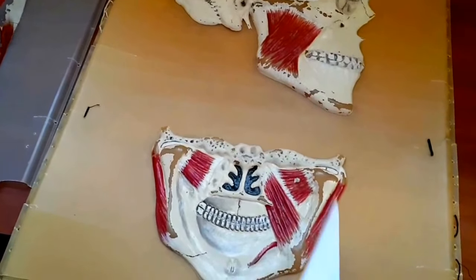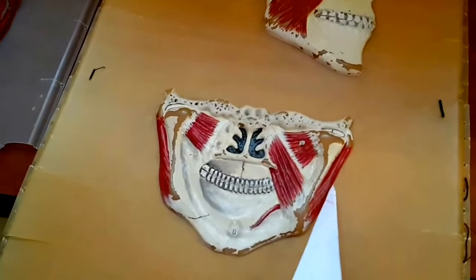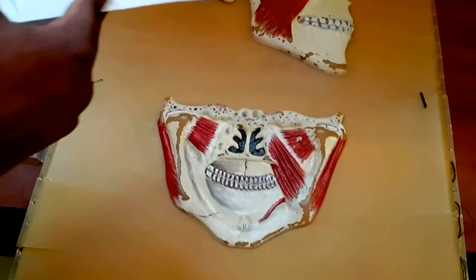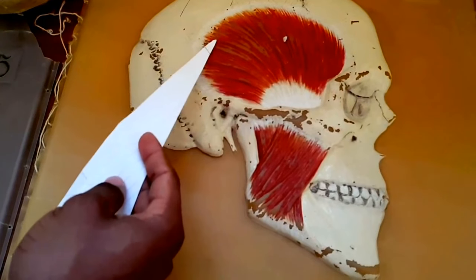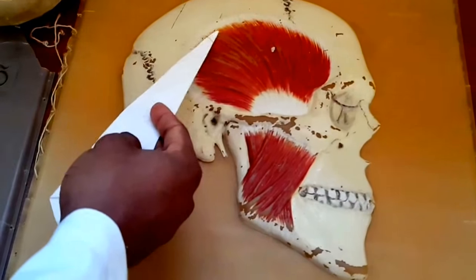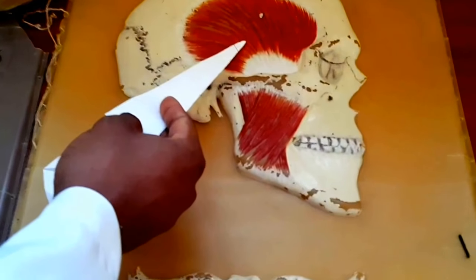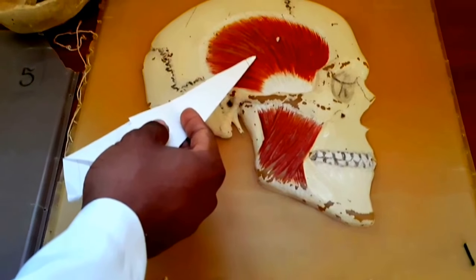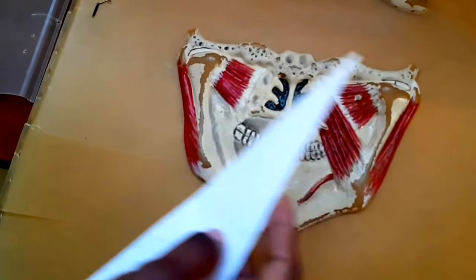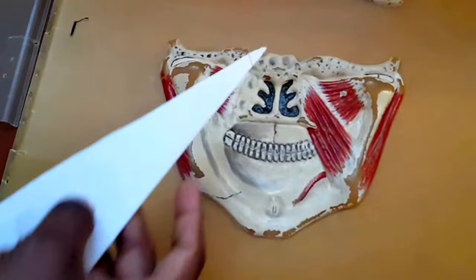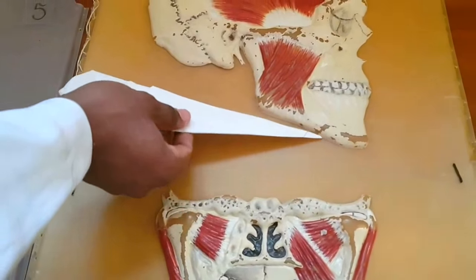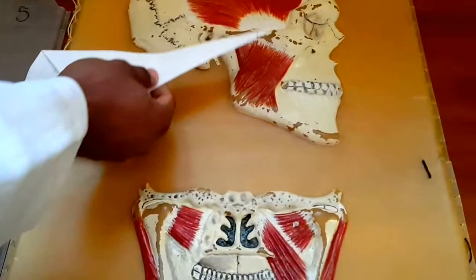Okay, this is also the masseteric muscle. Starting, we talk about the temporal muscle, musculus temporalis. It originates from the temporal fossa and inserts into the coronoid process of the mandible. It's a process found in the mandible. The next, we talk about the function of this muscle. It helps to elevate the mandible, lifting it upward.